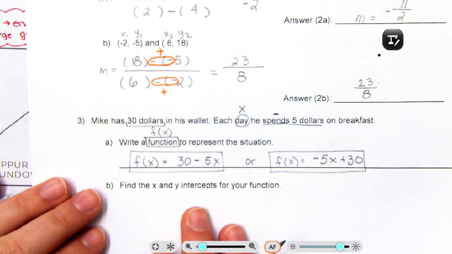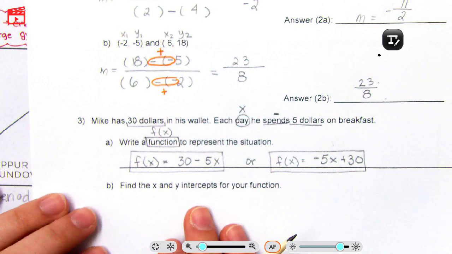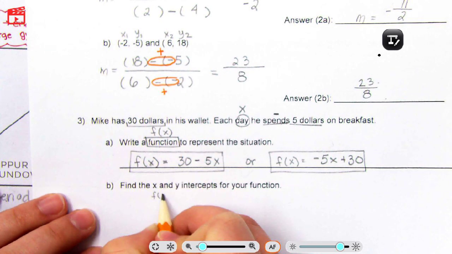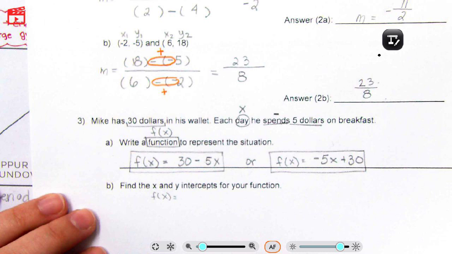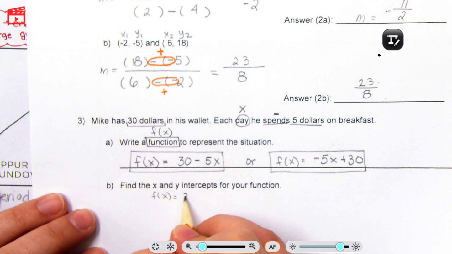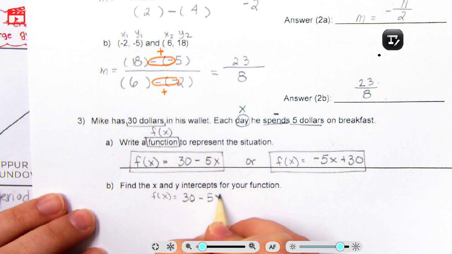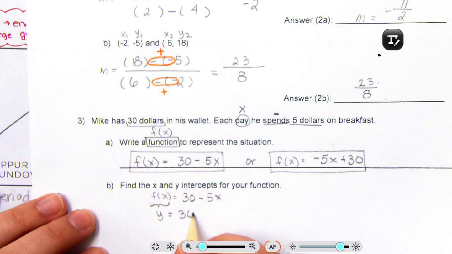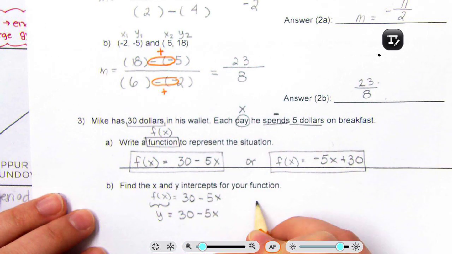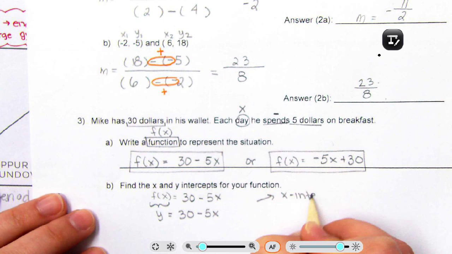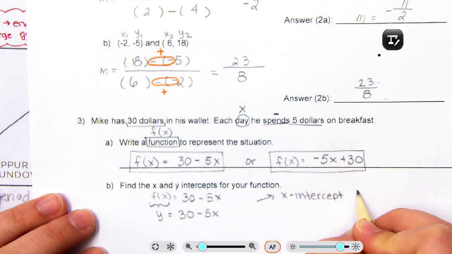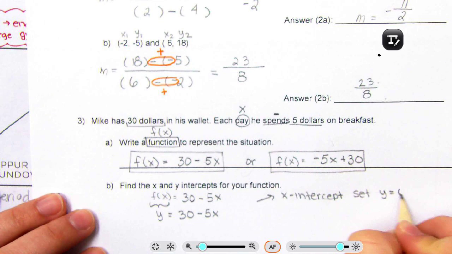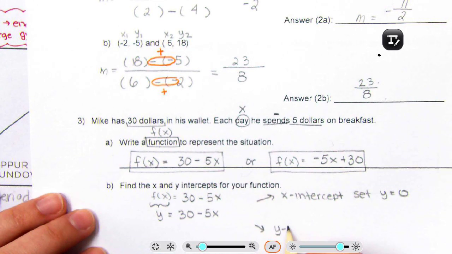Now B says find the x and y intercepts for your function. So here it is, f of x is equal to, it doesn't matter which one you use. I'm going to choose to use this one here, 30 minus 5x. Now remember, f of x is just a really fancy way to say y. So I'm going to rewrite this in terms of y. To find your x-intercept, we want to set y equal to 0. And to find your y-intercept, we want to set x equal to 0.